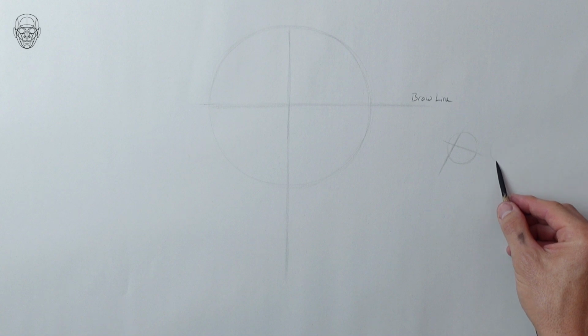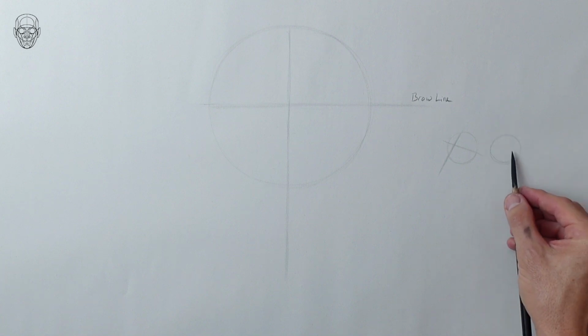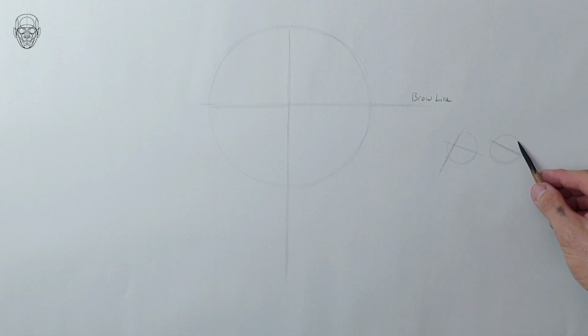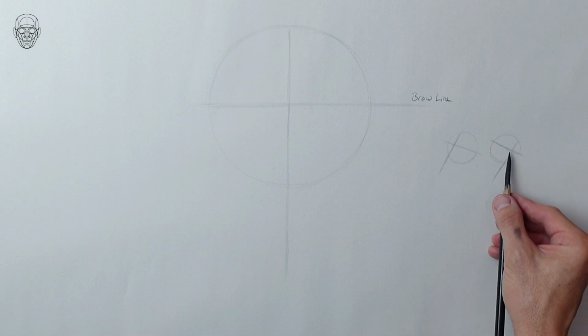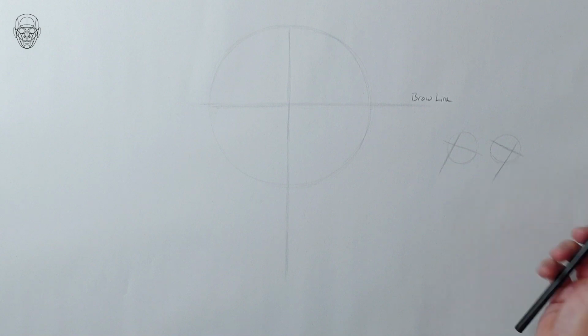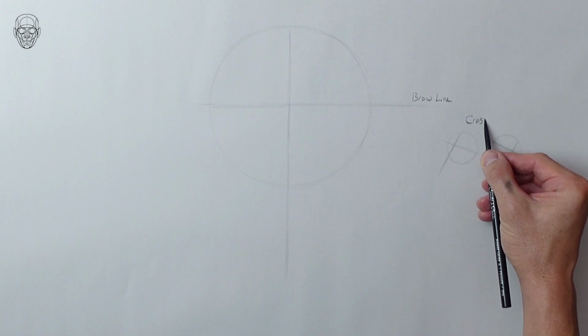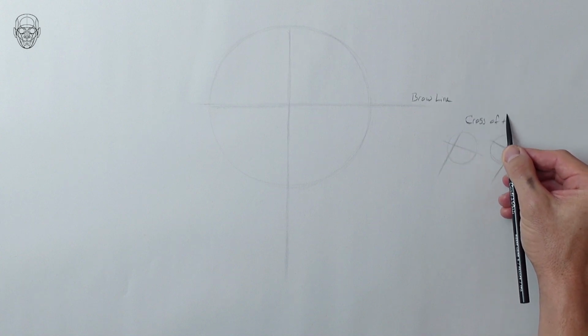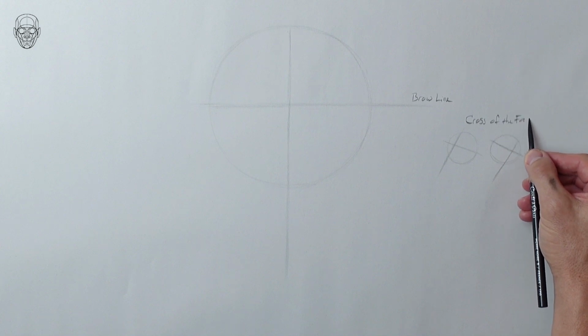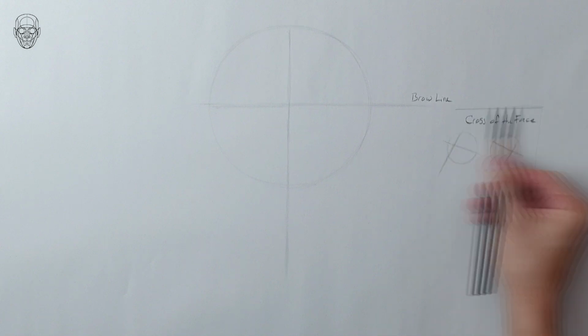And if we had the same thing over here and angle the brow, in this case, center line over here, we can see the person is looking down and it's a 3/4. So this is called the cross of the face, and it's super useful.